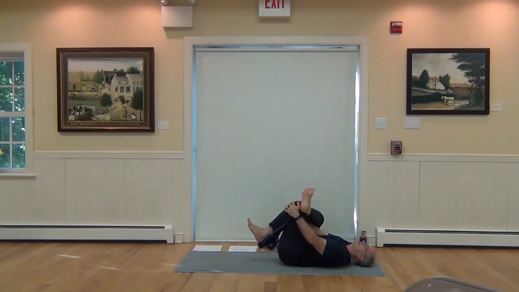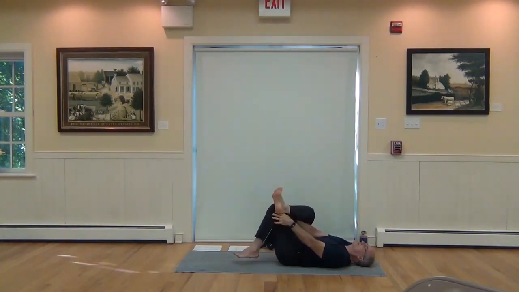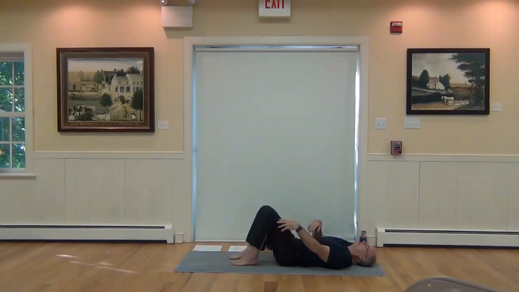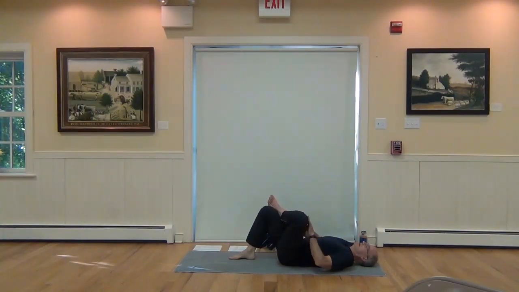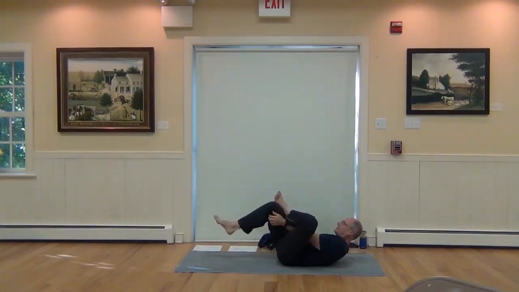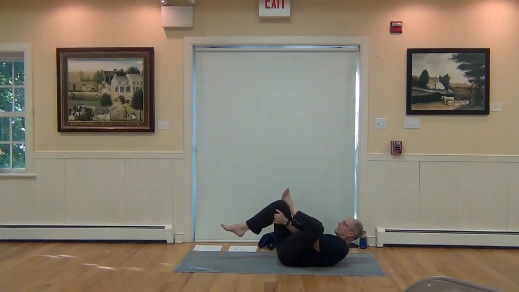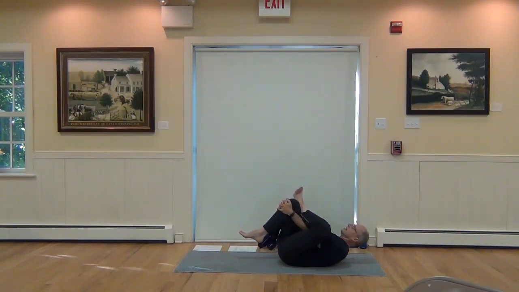We get too over-concerned with our appearances and we start maybe to tense up more than we need to. So relax some of that tension, some of that self-judgment or doubt. And then switch sides with the right foot down. Cross the left ankle over the right knee. And thread the left arm between the legs, holding the right thigh or the top of the right shin.